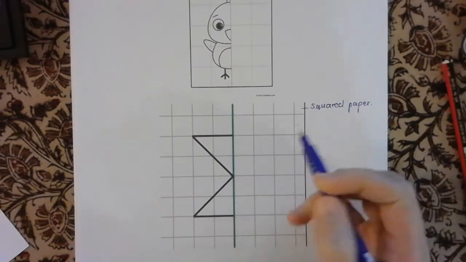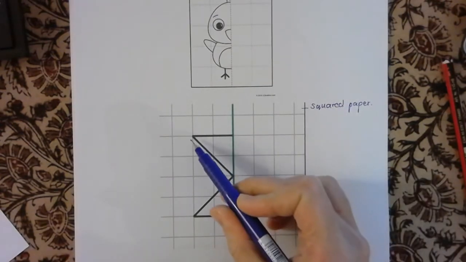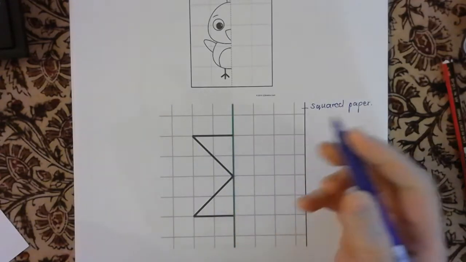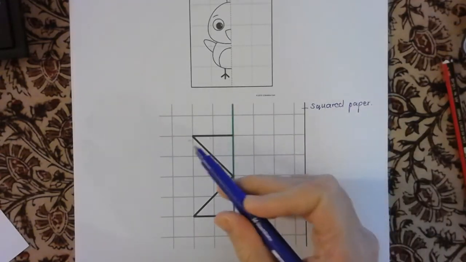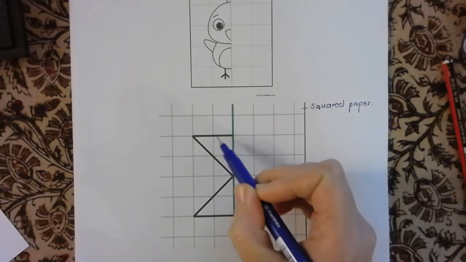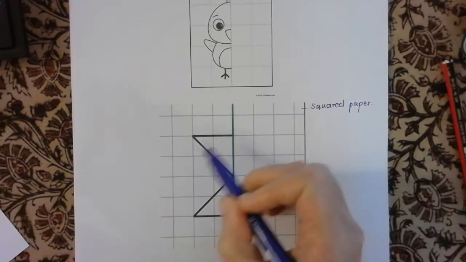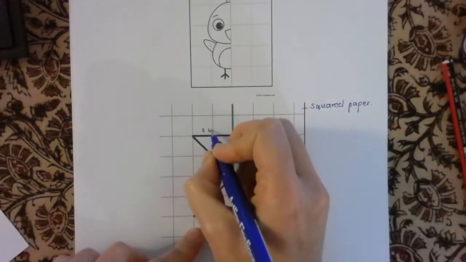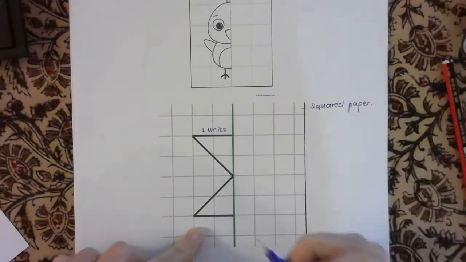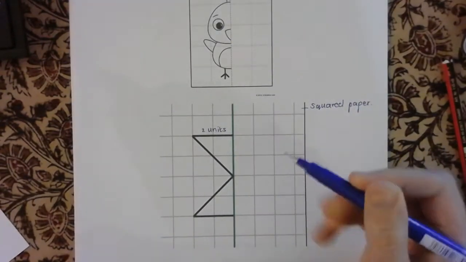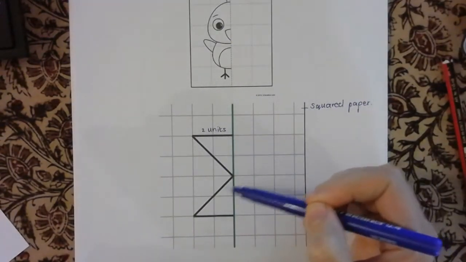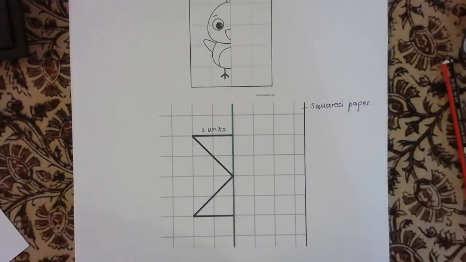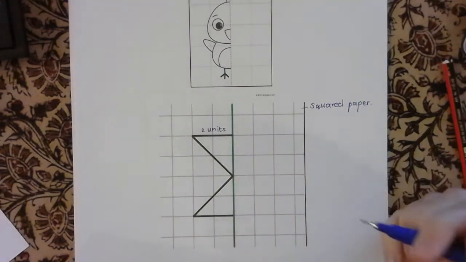Okay, so when we say, for instance, we want to know how long this side is here, we are not going to say 2 blocks. We're going to talk about units. We're going to measure in units, okay, because it's not in terms of centimeters or millimeters here. So how long is this side? It is 2 units long, okay, right. So I need to go and draw the other side or the reflection of this shape. Okay, so this is just half of the shape.